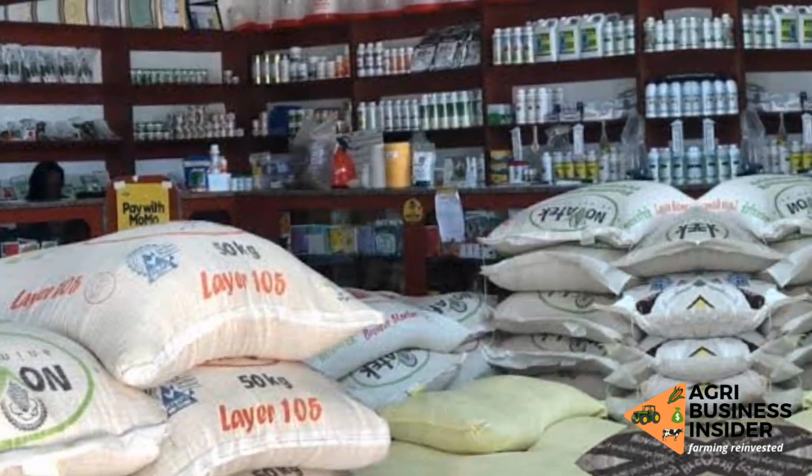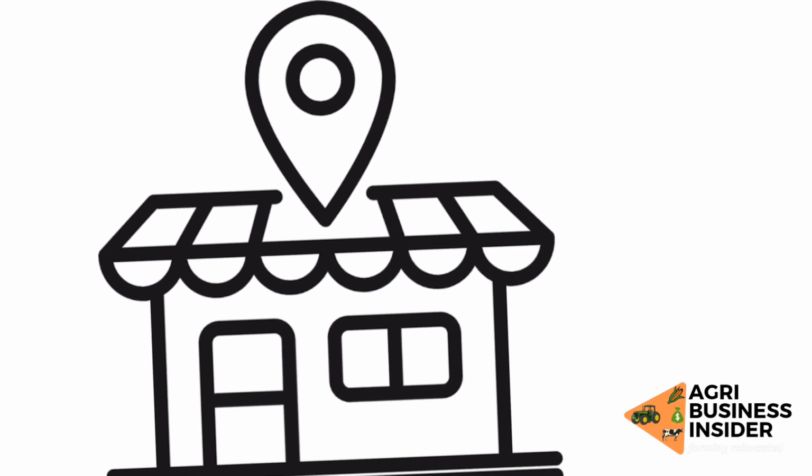Now let's get into the formulation for our feeds. The first one, I'm going to show you the formula to make 100 kilograms of chick mash. Later I'm going to show you for growers mash and layers mash. And you can get these ingredients either from your local agrovet or from suppliers around your area.